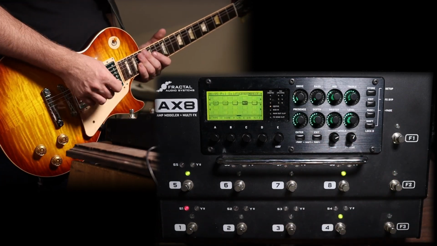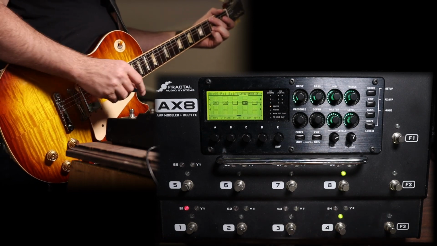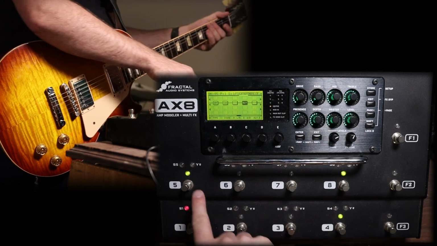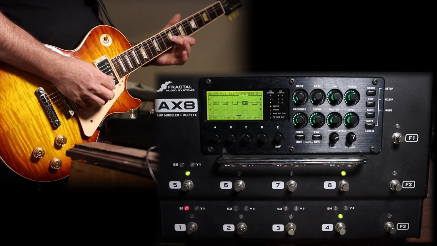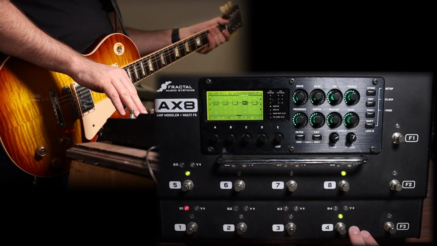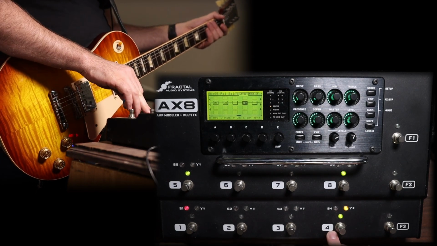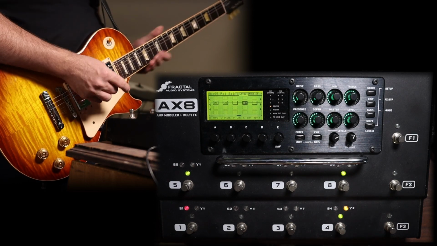So this will be my clean sound, which has our digital delay on it. Then if I go to my lead sound, and that sounds great as well. But if I want to go to my Y state on the delay, I can just hold down that switch, and now here's the memory man.